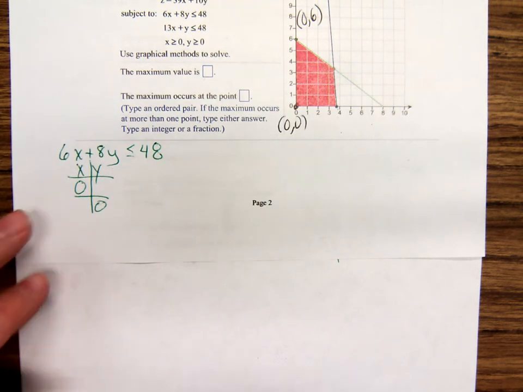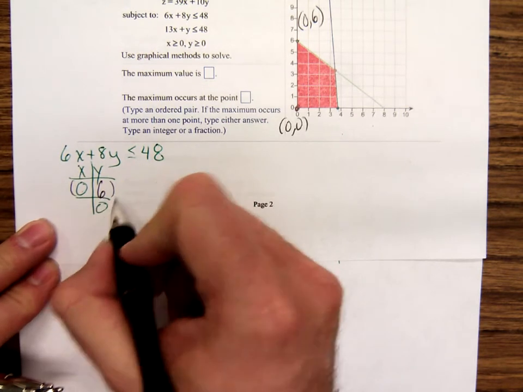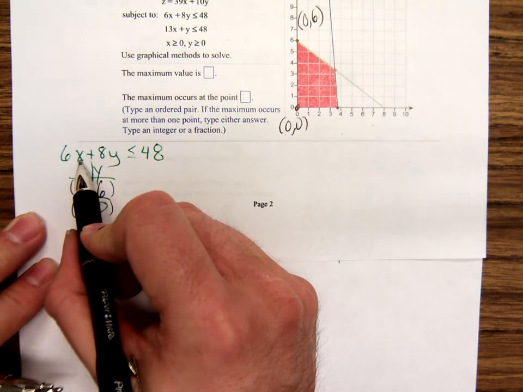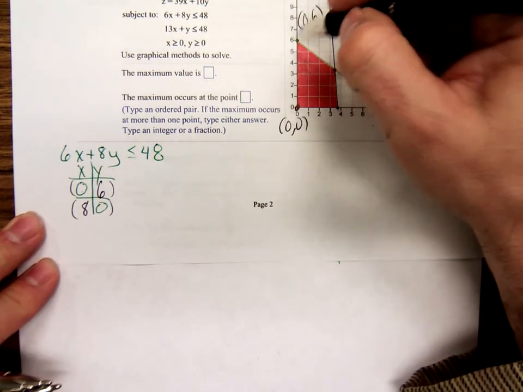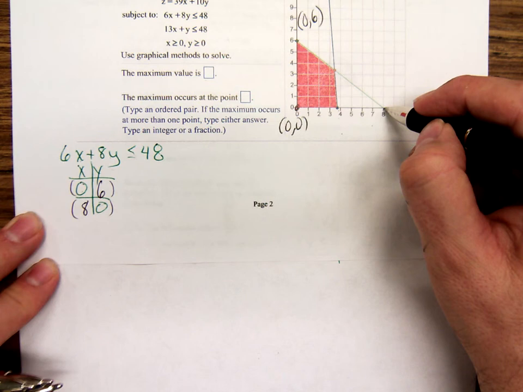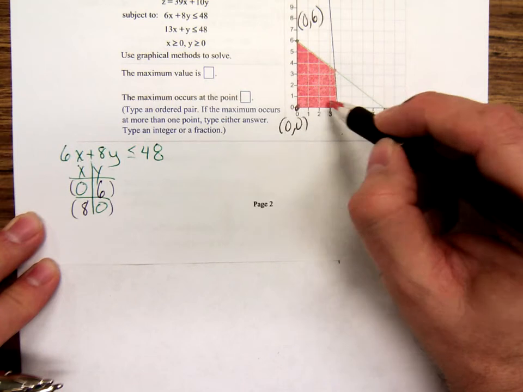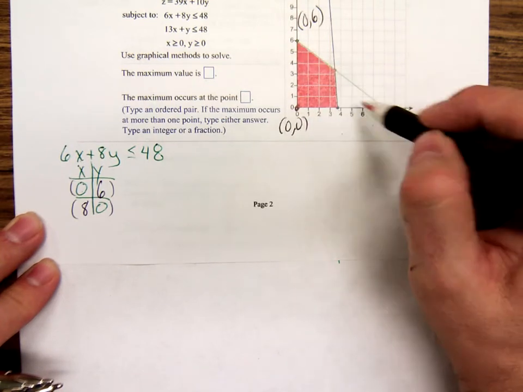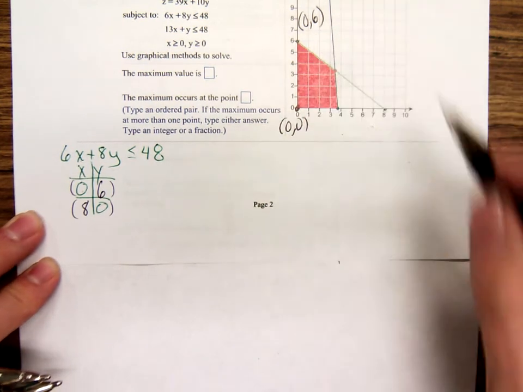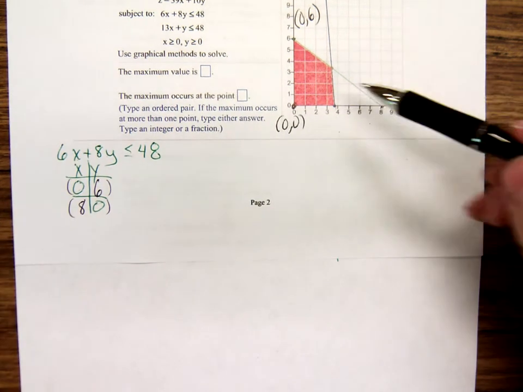So what are we getting here? If I put a 0 in for x, is that going to be a 6? If I plug a 0 in for y, what are we getting for x? 8. So, okay, those are the 2 points. The 8, 0, is it a corner point? Well, it's down here, but corner points occur only in the shaded region. So it's an intercept, but it's not a corner point. So far 0, 6. We still have this corner point here, and that one there.